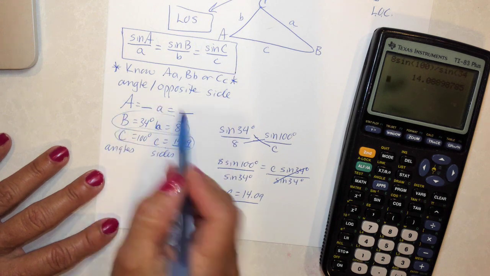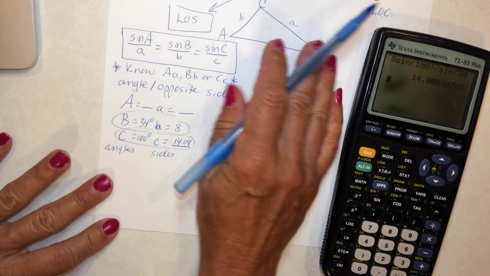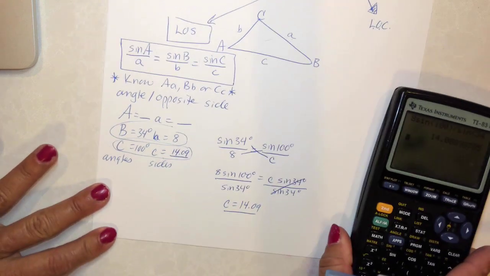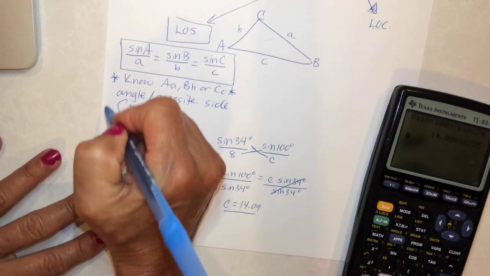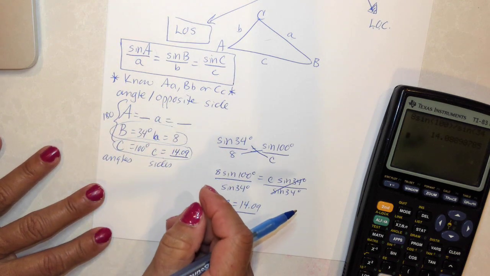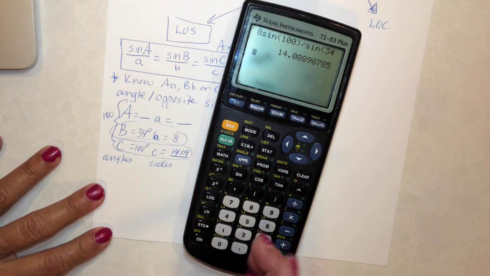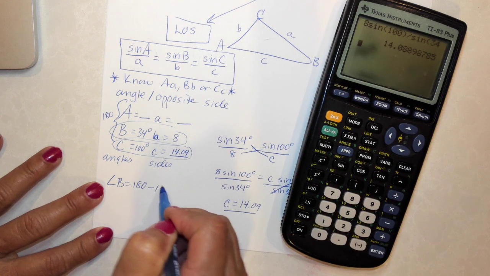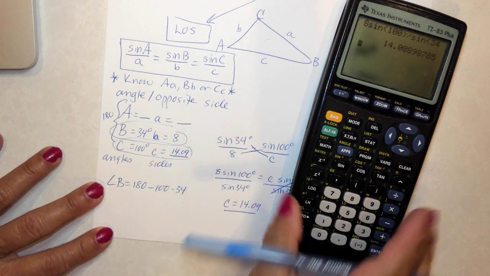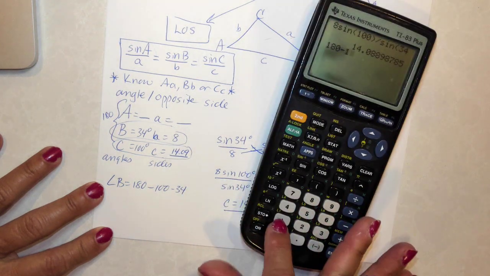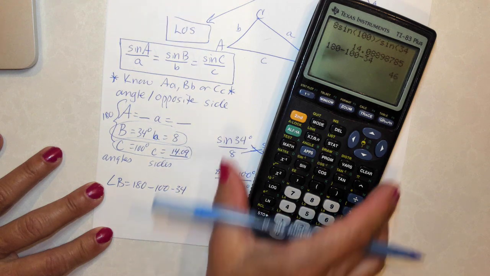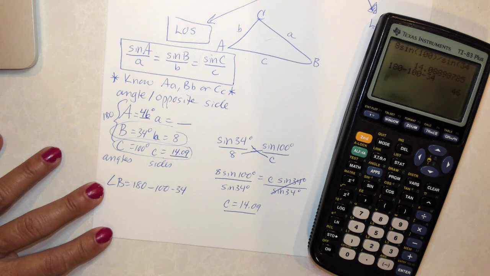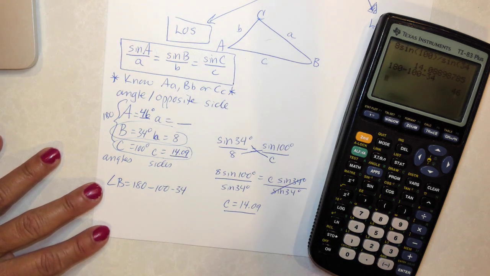Now, I'm supposed to find everything. How do I find this? I told you that a squared plus b squared no longer equals c squared because it's not a right triangle, but the angle relationships still exist. These still have to total 180. So to find angle B, if I take 180 minus the 100 and the 34 that I already have, it will tell me what that last angle must be. And that last angle is a 46-degree angle. Awesome.